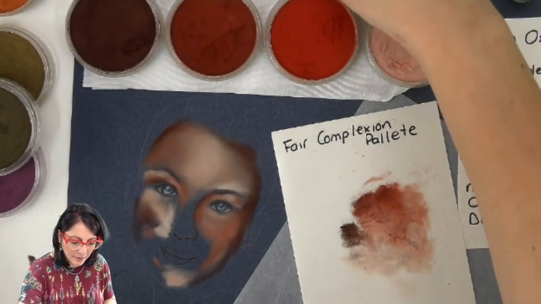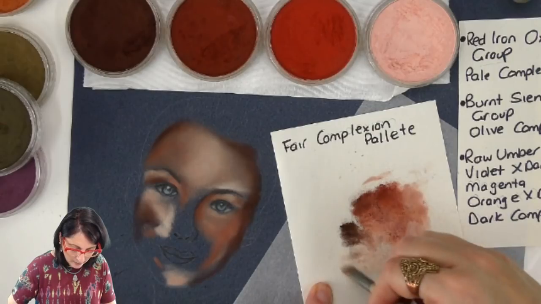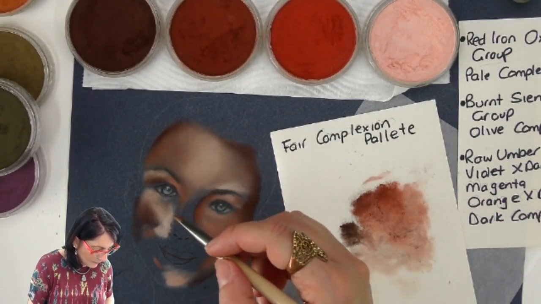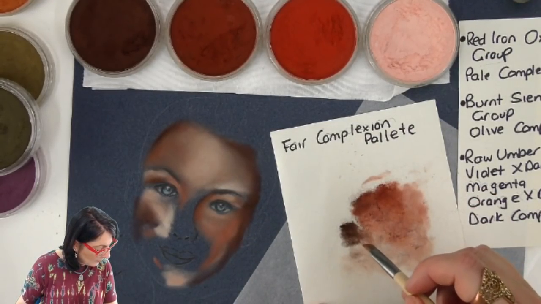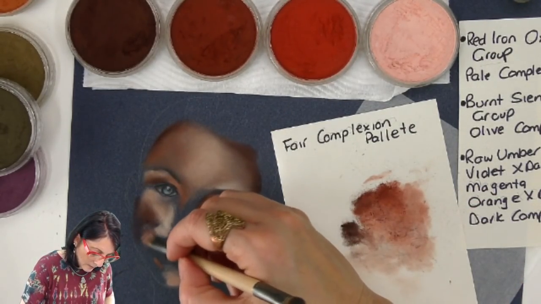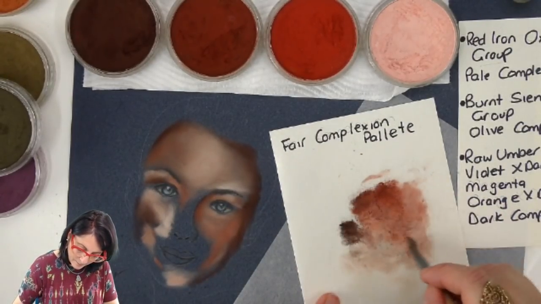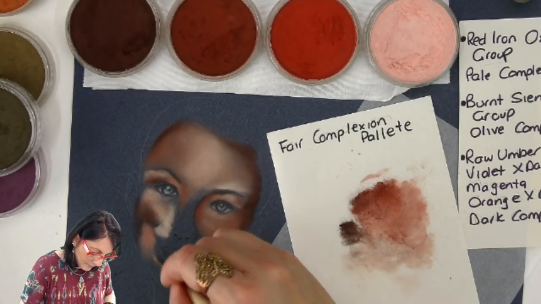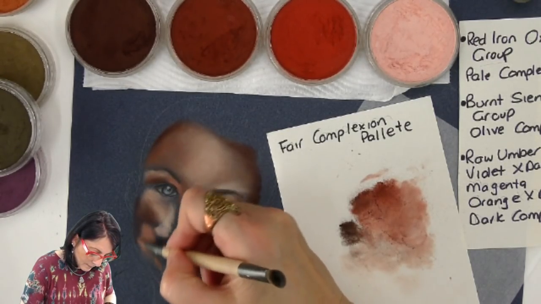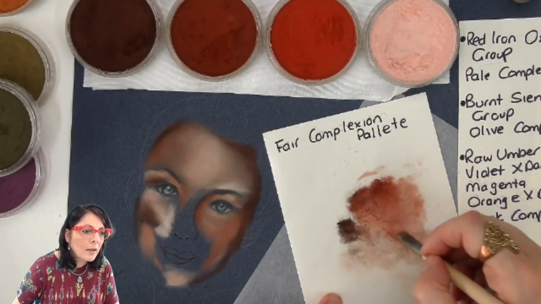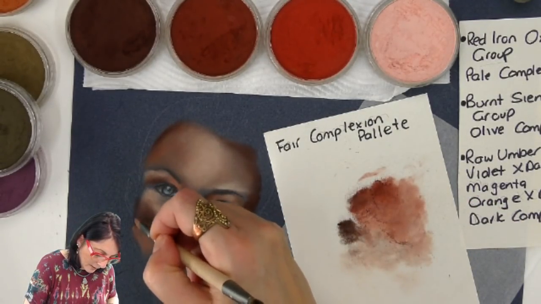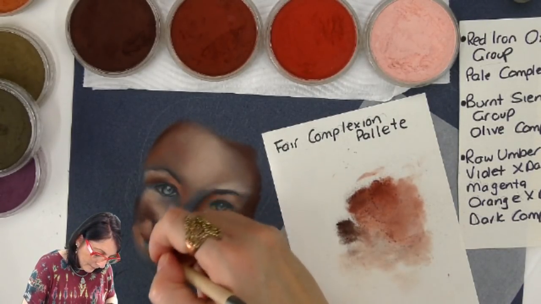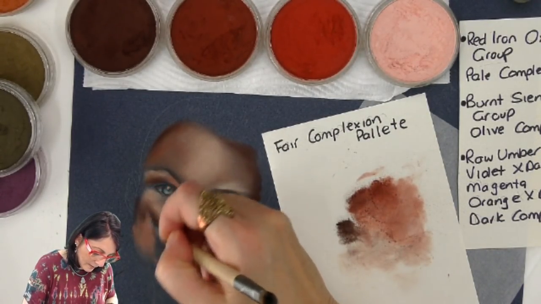All right, I need my other brush now. It's going on too slow. Here we go.